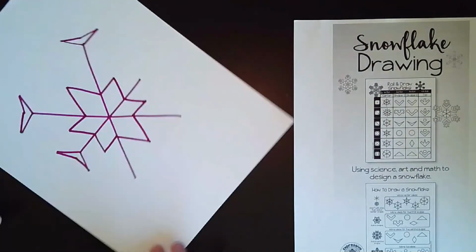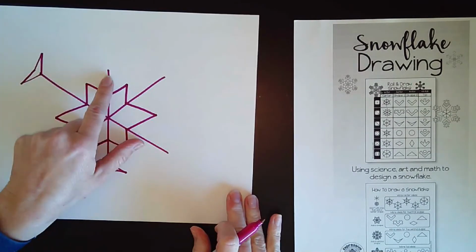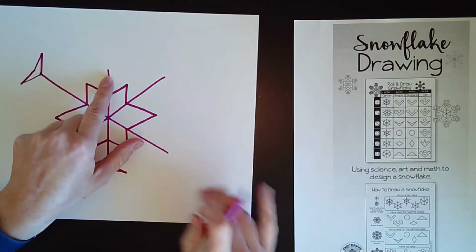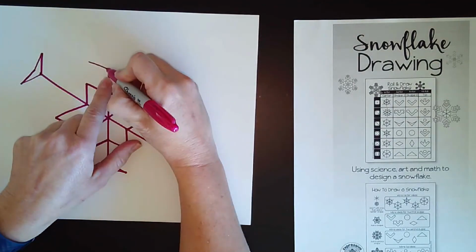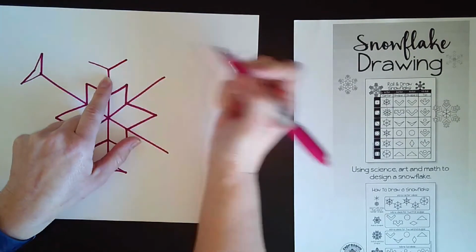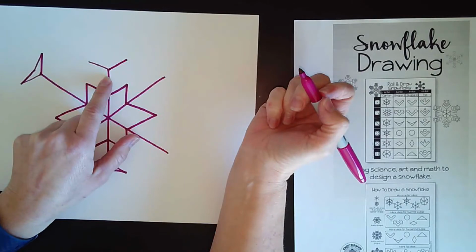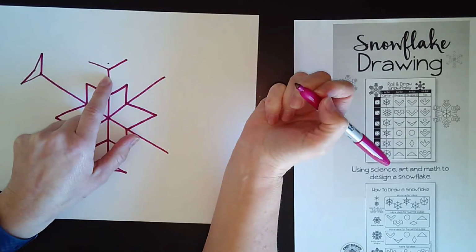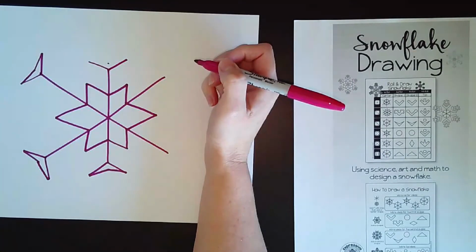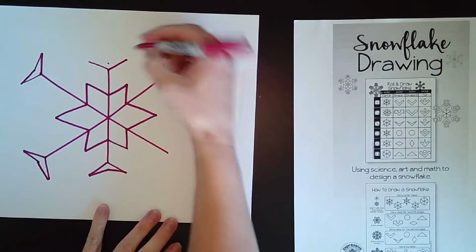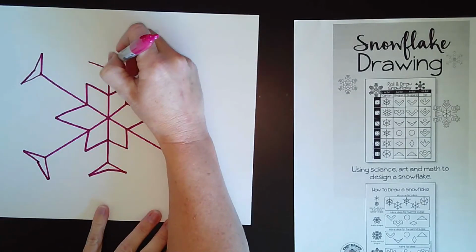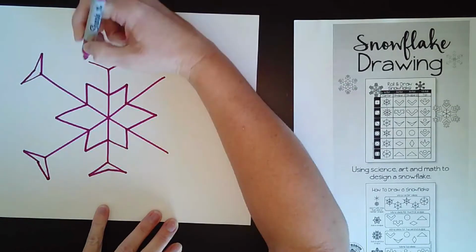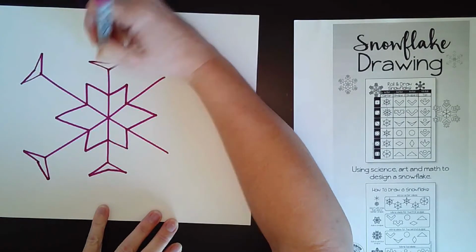So I'm going to find my next line. Make a V. Make a dot. Connect my dot to the right. Connect my dot to the left.